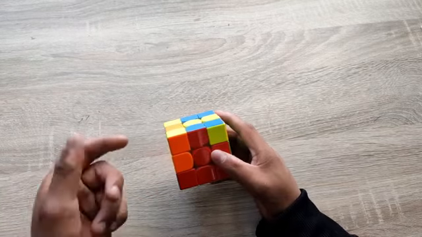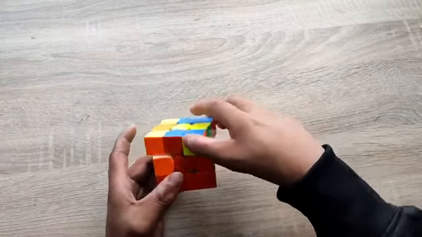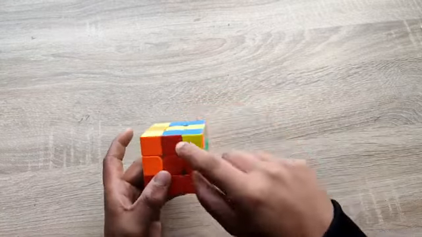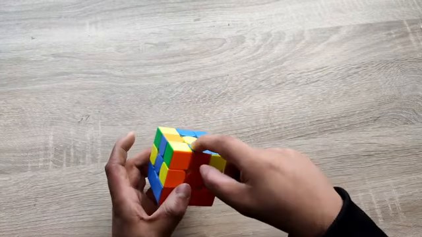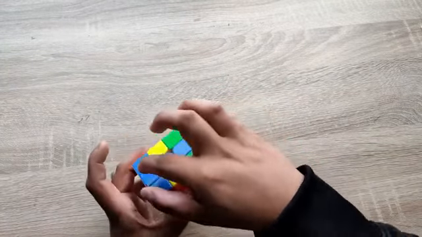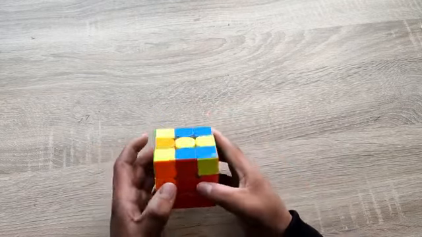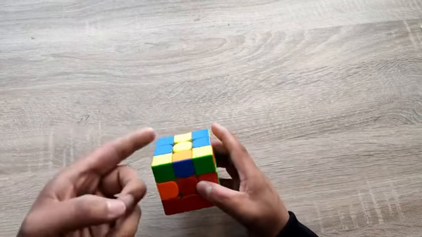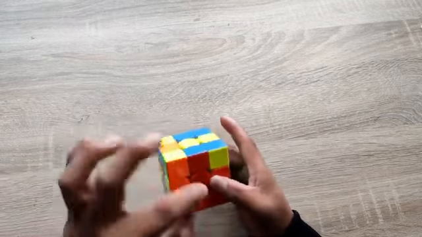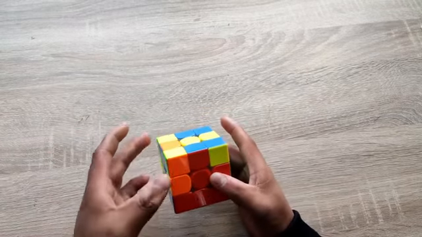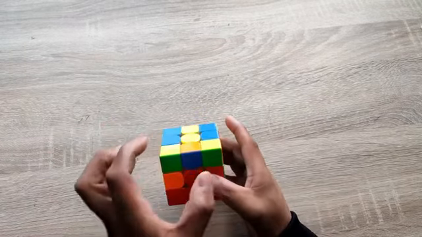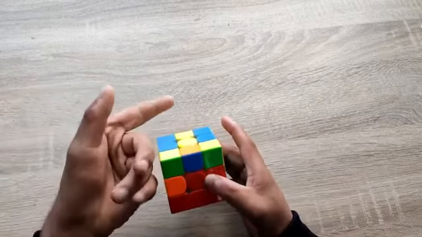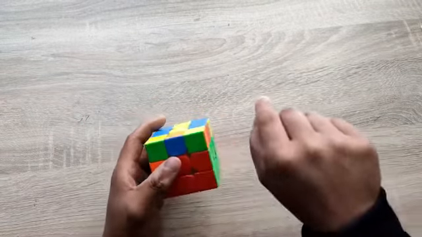Since this piece goes in between red and blue, we had to put this on the other side. That's why I said away from where it has to go originally. So away, and then the same 4 moves with the left hand, since it goes towards the right.